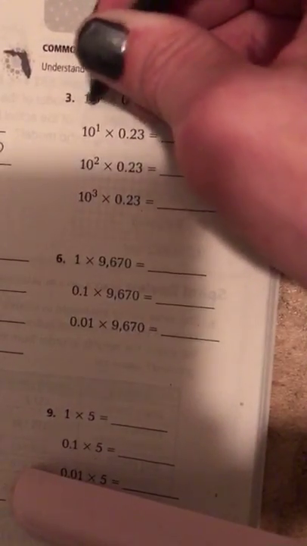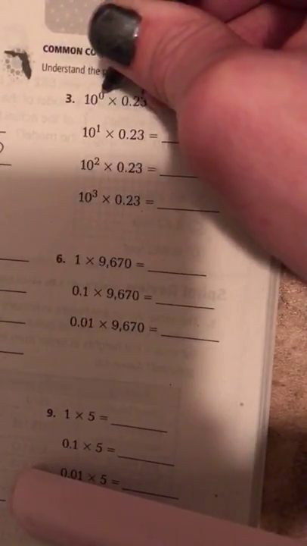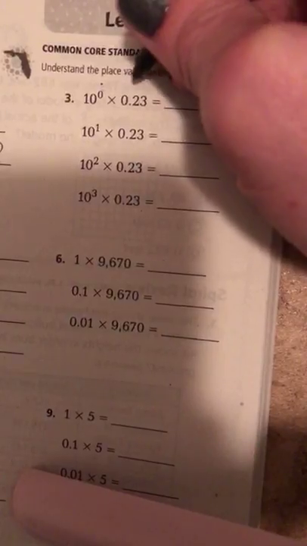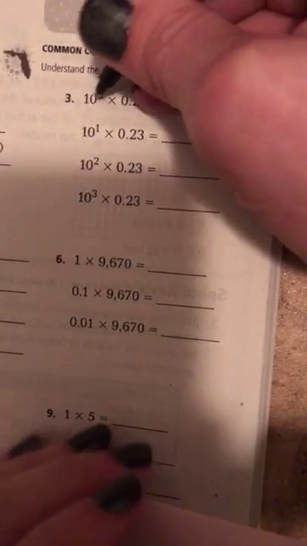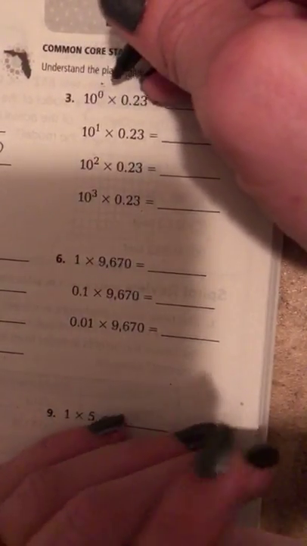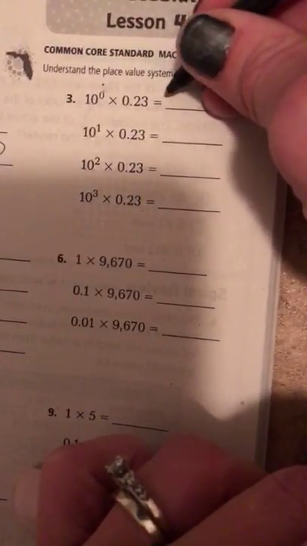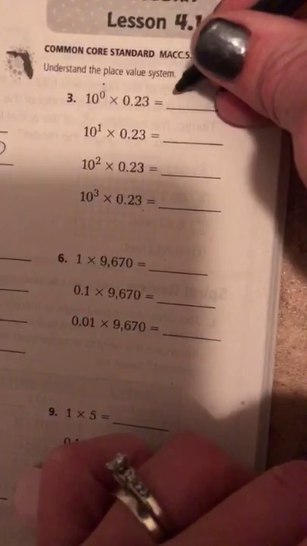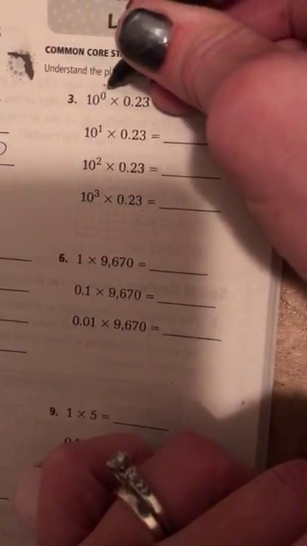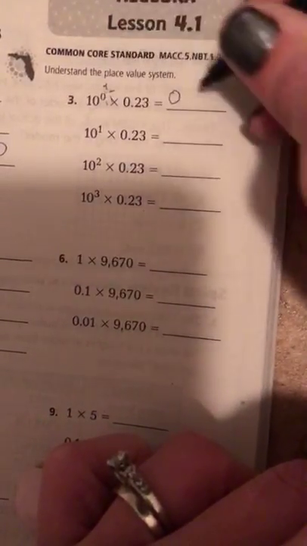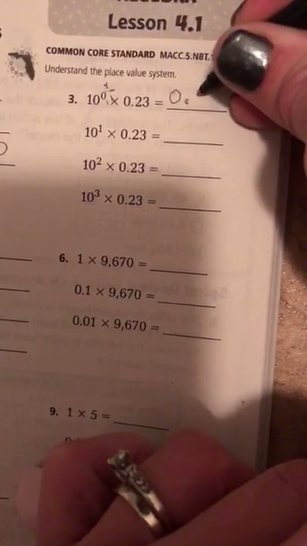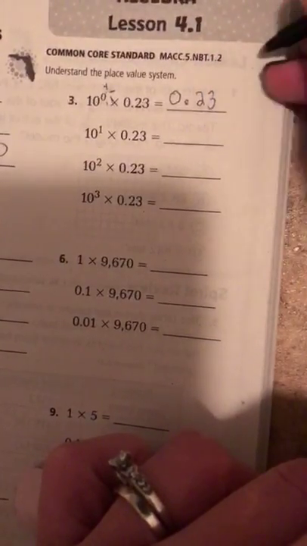So if I'm multiplying the number 10 no times, then that means I'm going to do nothing to the number. So don't think about 10 times 0. It really is multiplying the number 10 no times. So if I'm not going to multiply it at all, it's going to stay the same. It's going to move over 0 place values.